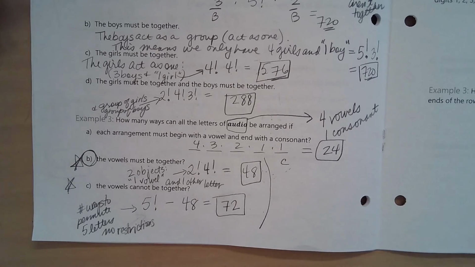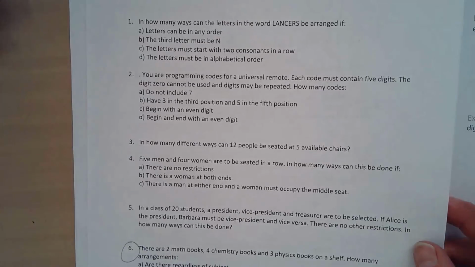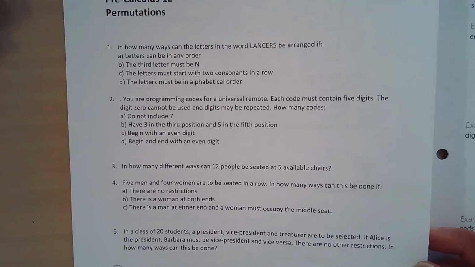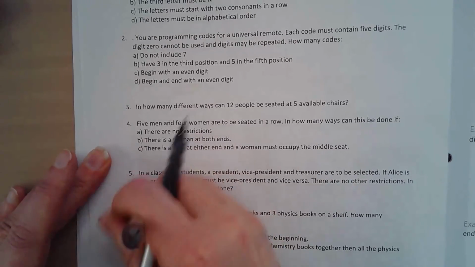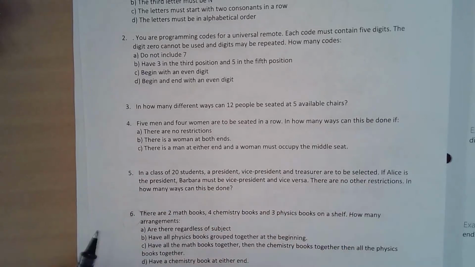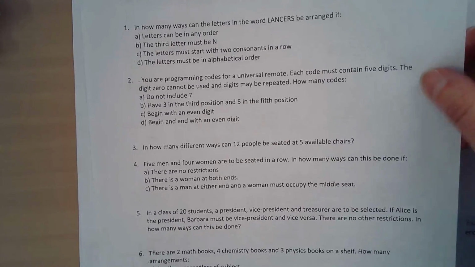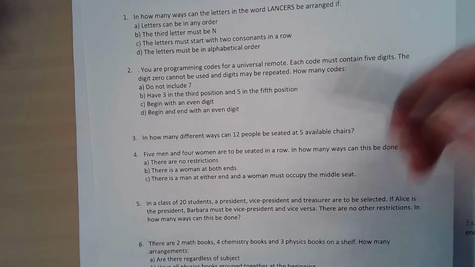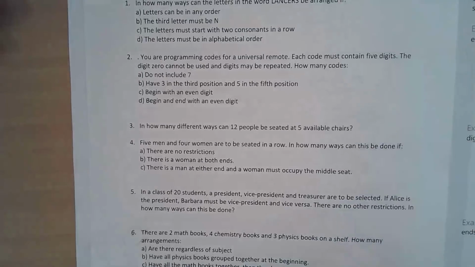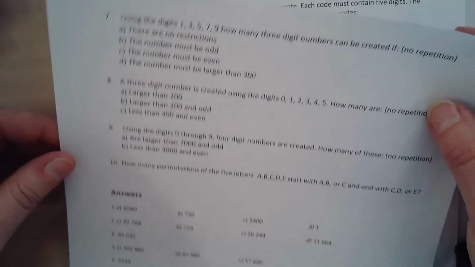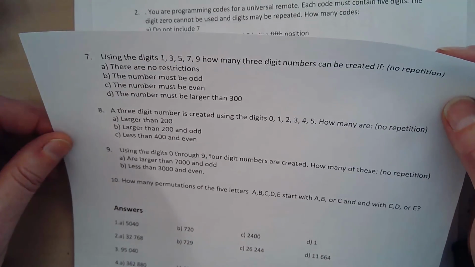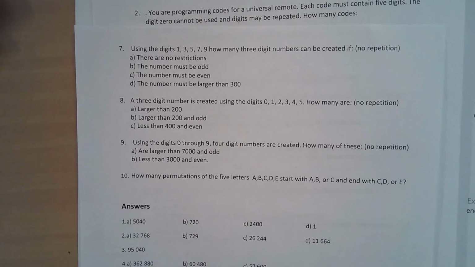So you got a couple of things to work on. You've got this worksheet I handed out just because the book doesn't have any questions for you on these types. So I tried to get a random grouping. We got some permutations, just some regular ones with no restrictions, and some with letters, some with numbers. I think we got a grouping here. I think number 6 is a grouping. Answers are here. I think the answers are good. We haven't done a lot with digits.